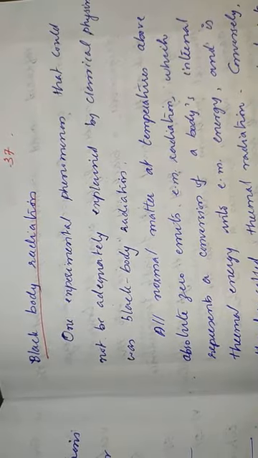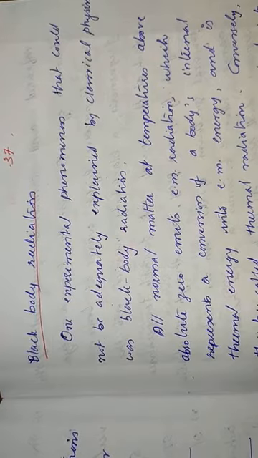So the next topic is black body radiation. This is one experimental phenomenon that could not be adequately explained by classical physics. So black body radiation was one of the phenomena which classical physics couldn't explain properly. All normal matter at temperatures above absolute zero emits electromagnetic radiations, which represents a conversion of a body's internal thermal energy into electromagnetic energy, and is therefore called thermal radiation.